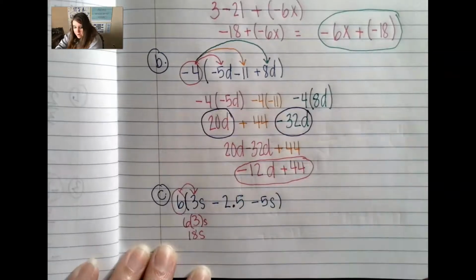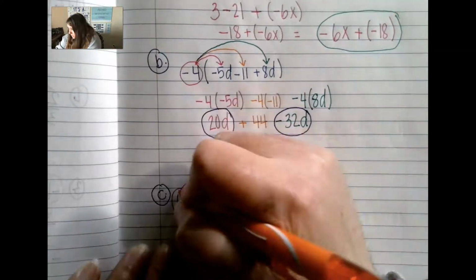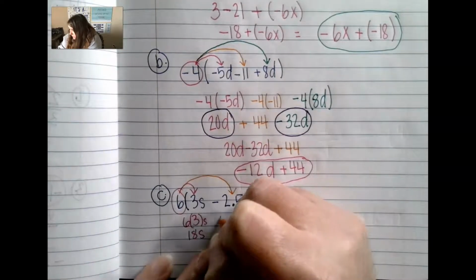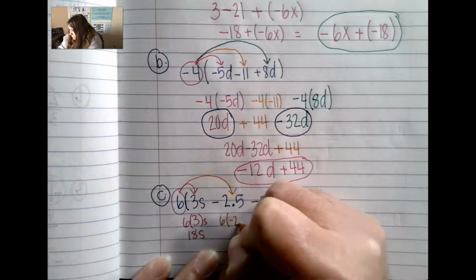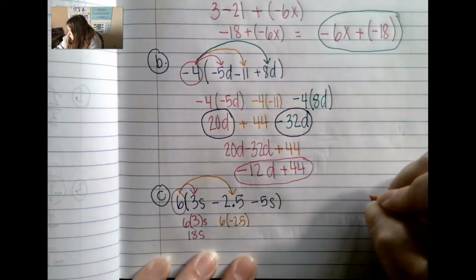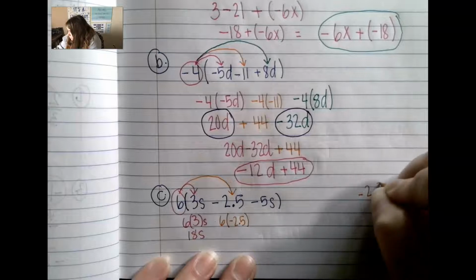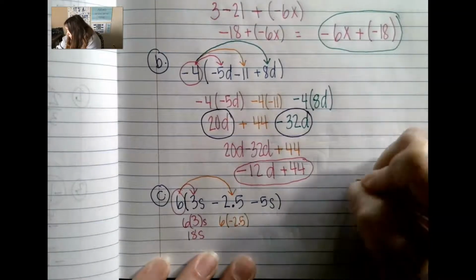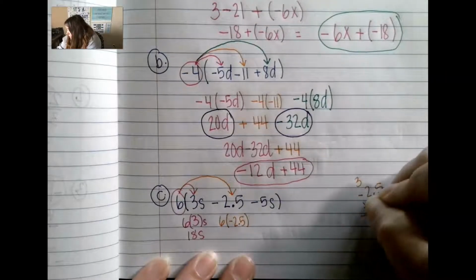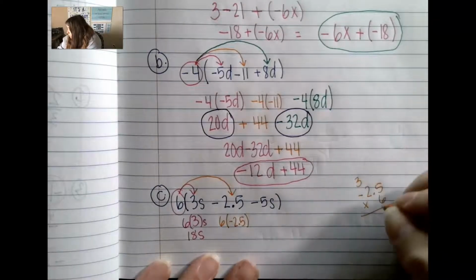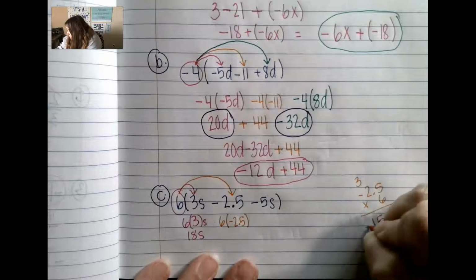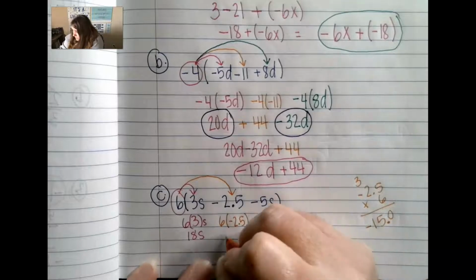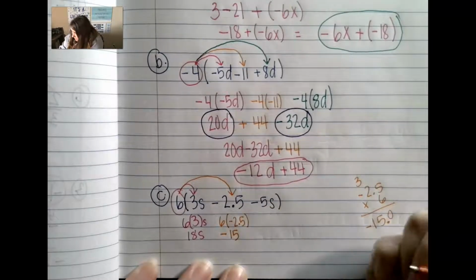All right, and then our next distributive model, we're going to share the 6 with the negative 2.5. So we have 6 times negative 2.5. It's going to come out here. Negative 2.5 times 6. 6 times 5 is 30. Carry that. 6 times 2 is 12. 12 plus 3 is 15. And it's negative, and it's one place, so we get 15.0 or negative 15.